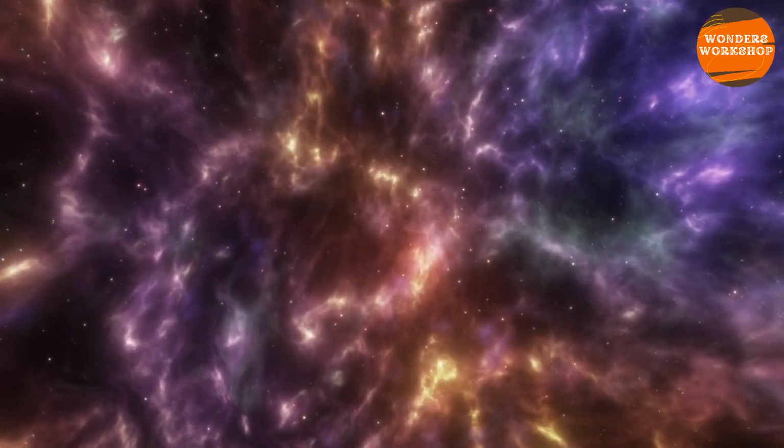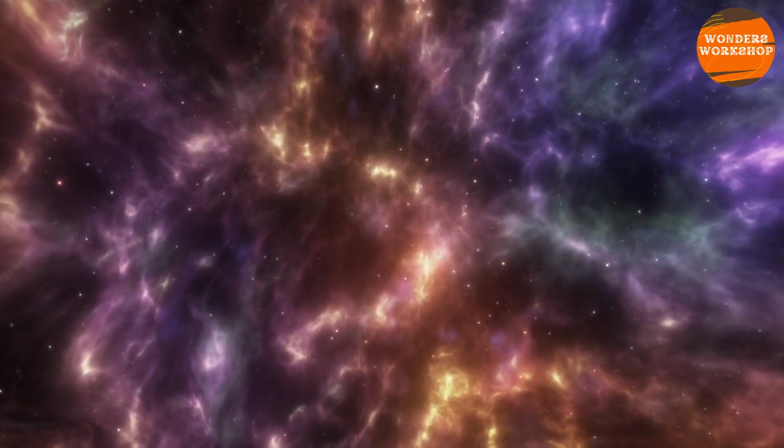As a final piece of information, reflection nebulas are typically classified as diffuse nebulas. That is, nebulas with no well-defined boundaries. This also applies to H2 regions and dark nebulas.